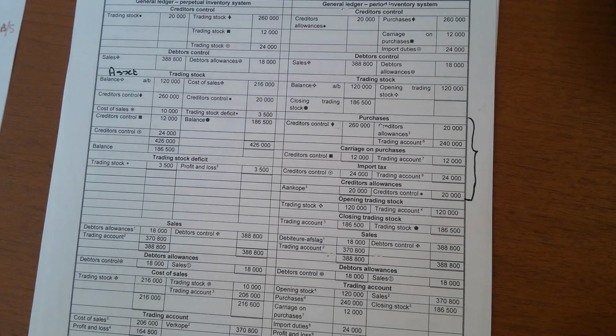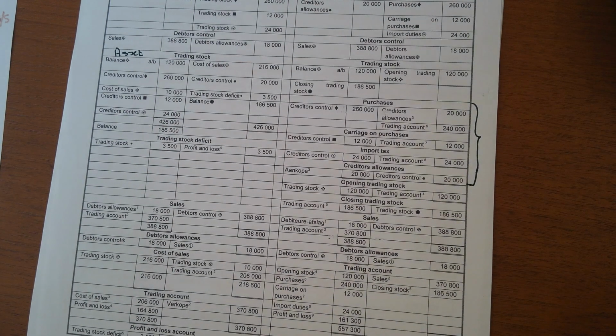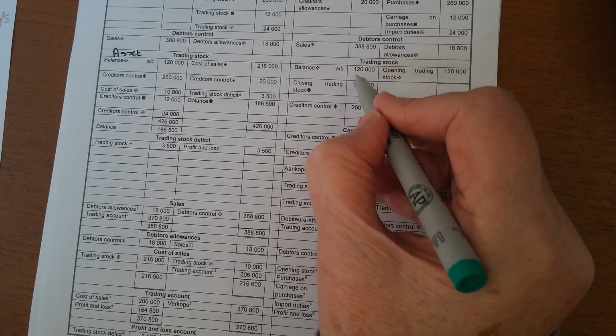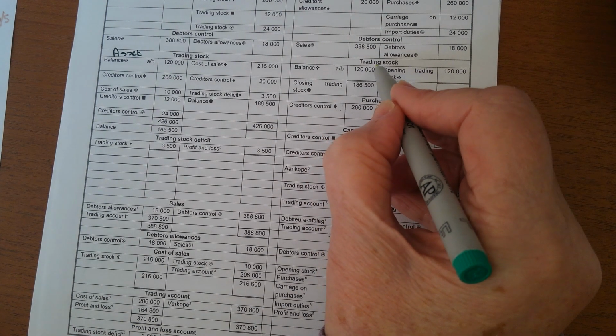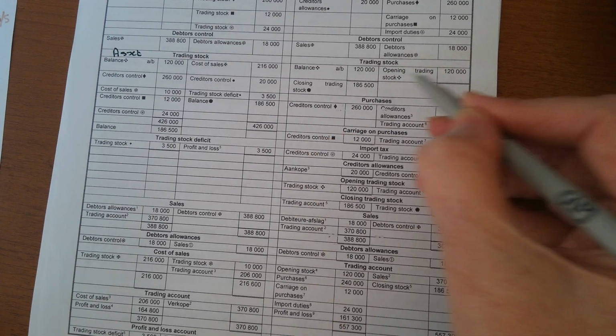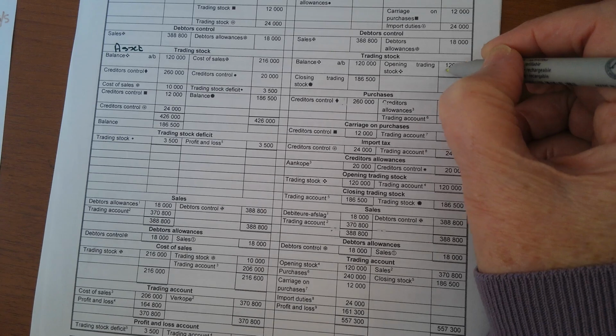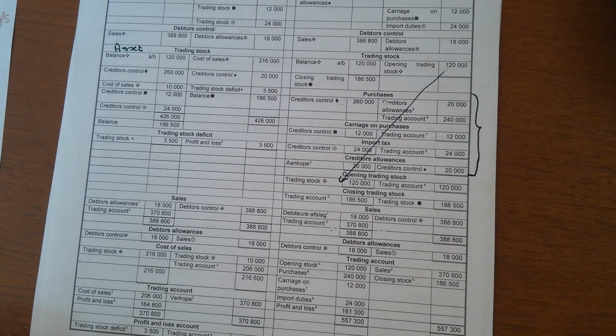So it is treated as an expense. In my trading stock account, when I use the periodic system, that balance is at the beginning of the year. I will not use my trading stock account the whole year. So at the end of the year, I take it out of the trading stock account and I transfer it to my opening trading stock account.